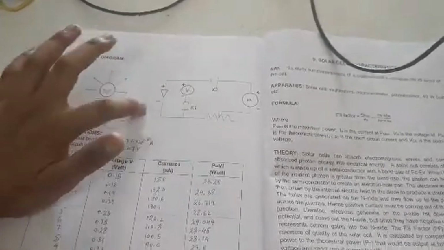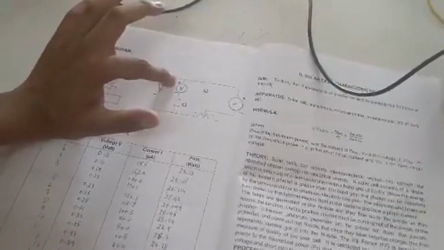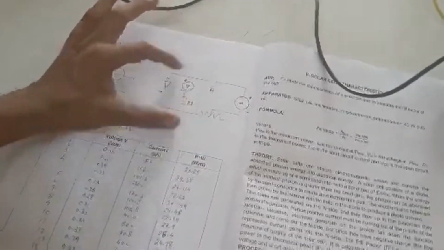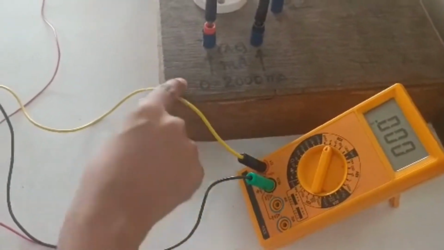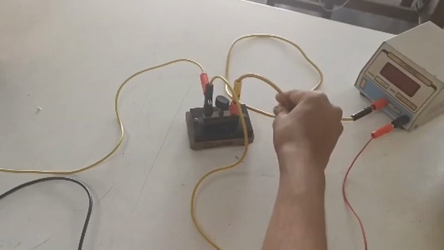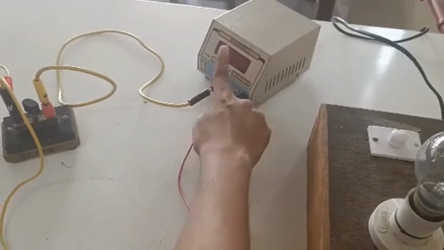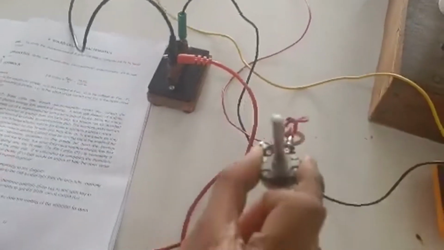Okay, so we have a circuit over here, the circuit diagram. We'll start with the positive side of the voltmeter. From the positive part of the voltmeter and from one part of key 1, it goes to the diode. So I'll start from the voltmeter itself. The positive side of the voltmeter goes to key 2. From key 2, the other part goes to the positive side of the ammeter. The negative part of the ammeter goes to the potentiometer over here.